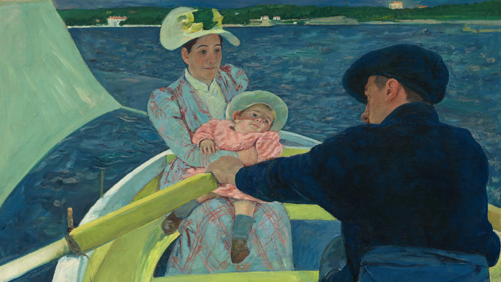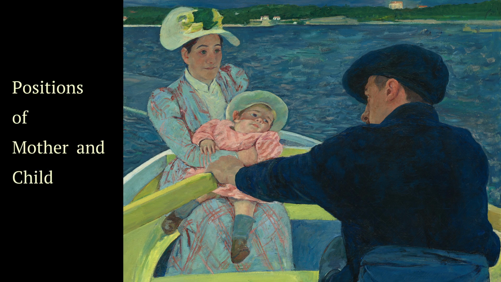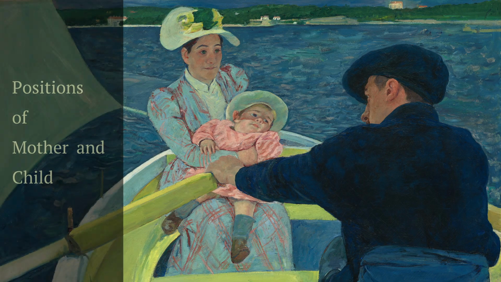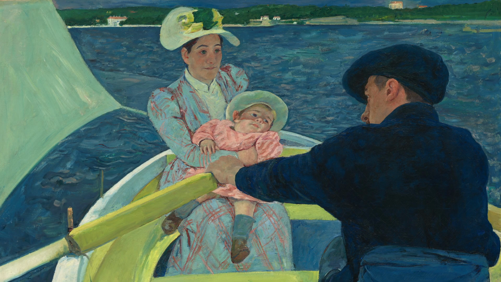If we look again at the painting, the way the mother is sitting and holding the child is a little strange, and frankly, it doesn't seem very comfortable. If I were sitting on a boat holding a baby, I'd probably try to sit in a safer and more comfortable way, probably securing the baby against my body instead of holding the baby's head kind of hanging out away from my body.